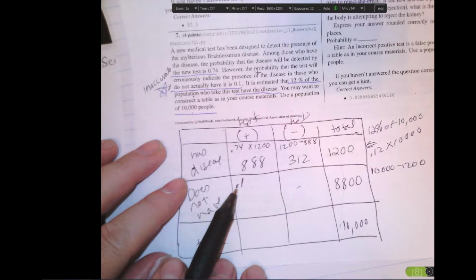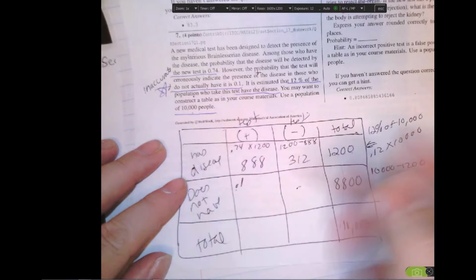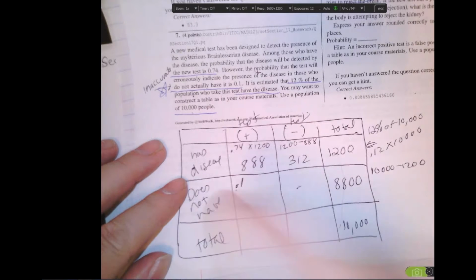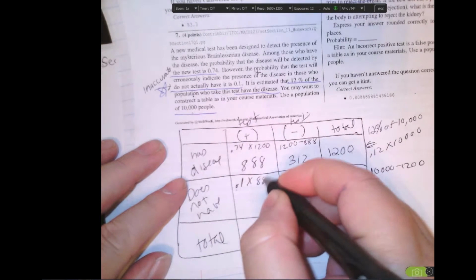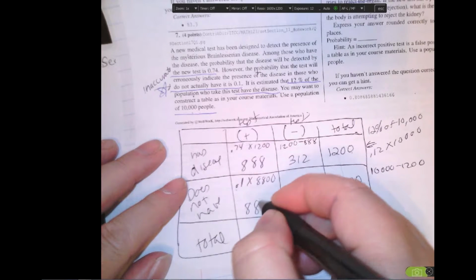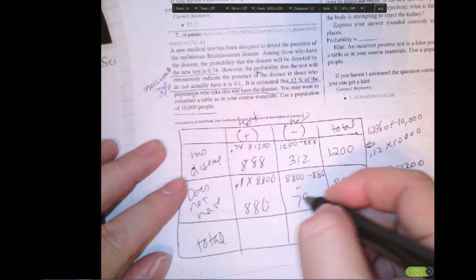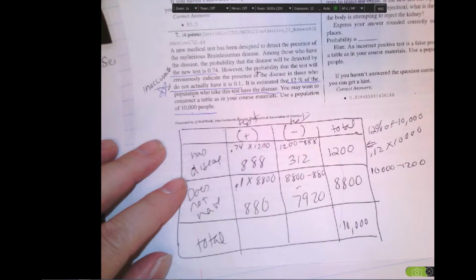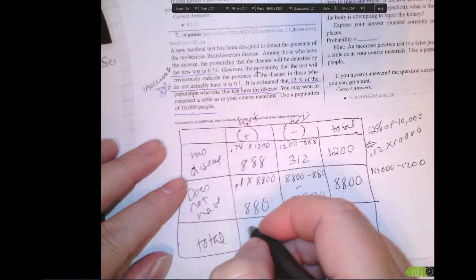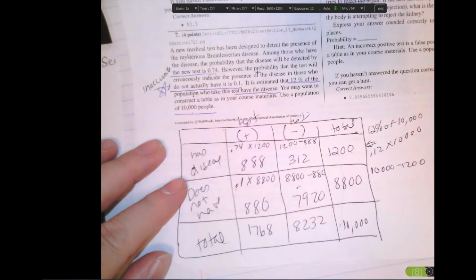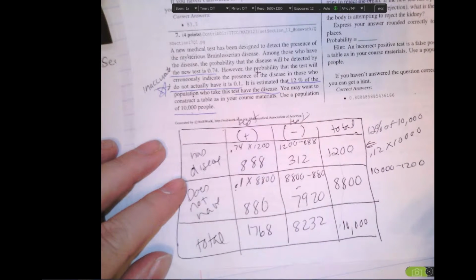Where normally they would have been saying a 90% accuracy rate, and you'd have put 0.9 here, they gave you the rate of being inaccurate. Times 8,800, 880, then I subtract, 7,920, do my totals, 1,768, and now you're ready for probability. And that question was on my next page. I'll look at it and bring it back up.